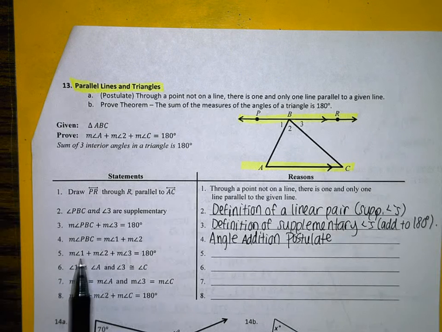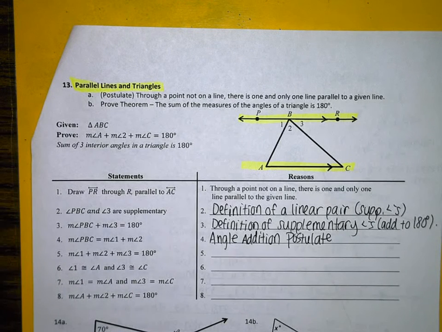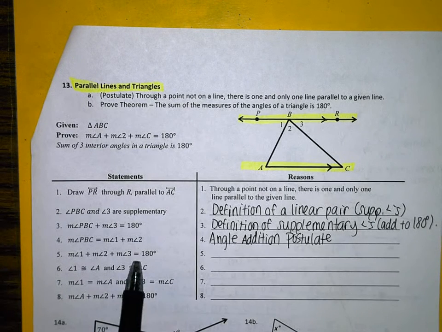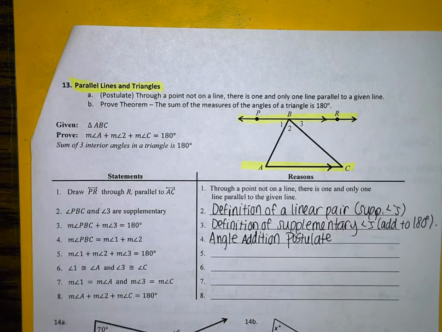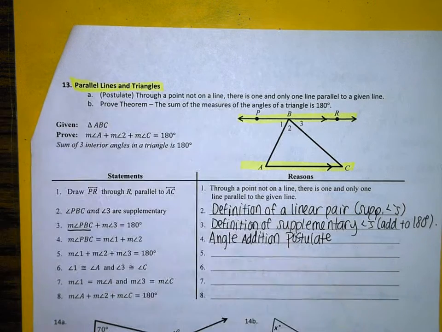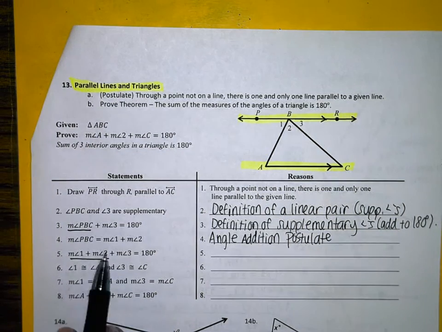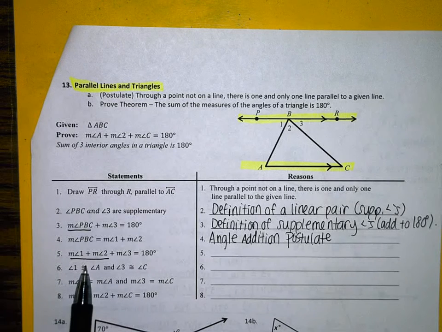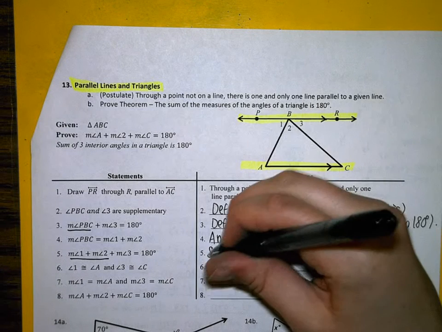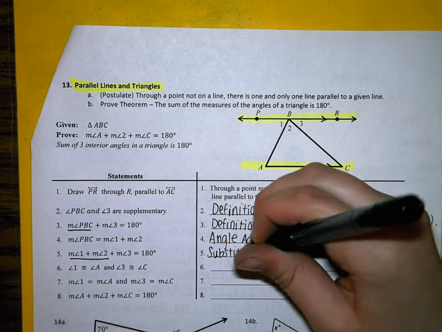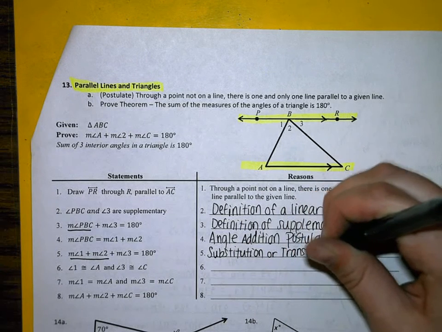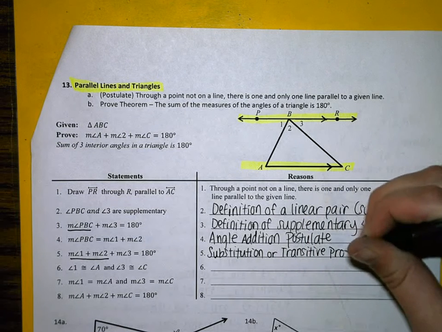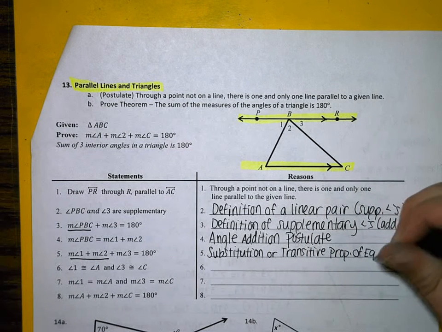Then it states m1 plus m2 plus m3 is equal to 180. It may seem a little bit strange because it's almost like it skipped a step, but 3 and 5 are stating the same thing. PBC is the same thing as adding 1 and 2 together. So it's substituting itself in. So you can say substitution or transitive property of equality.